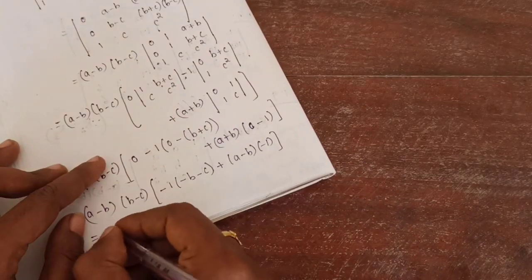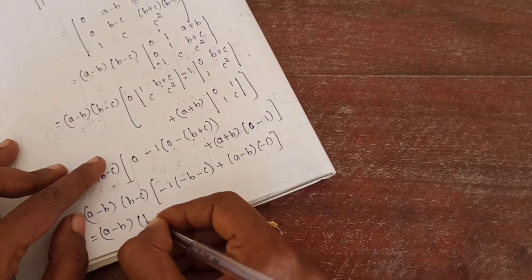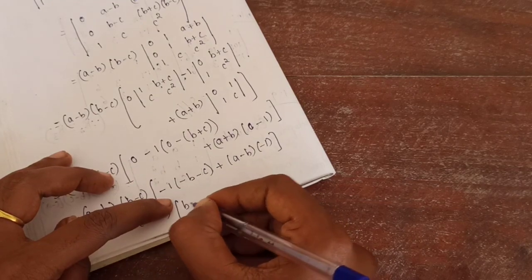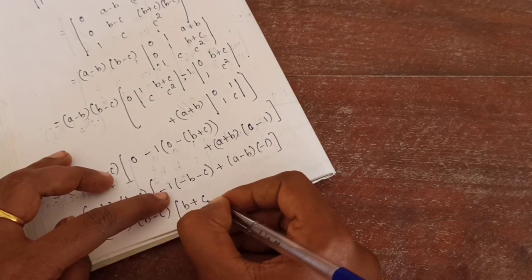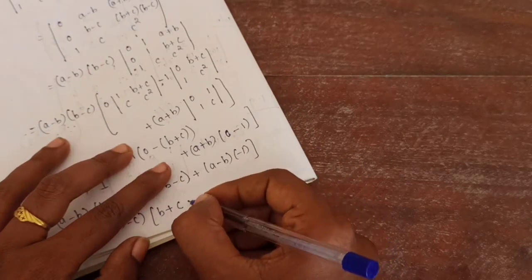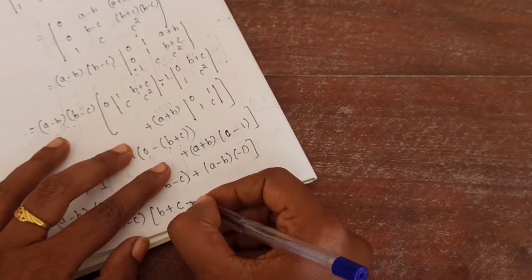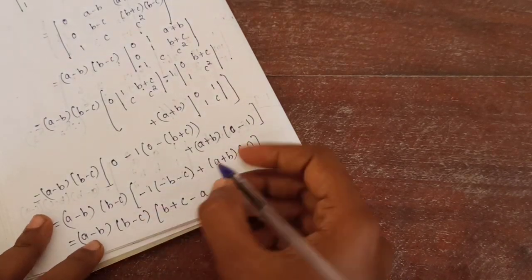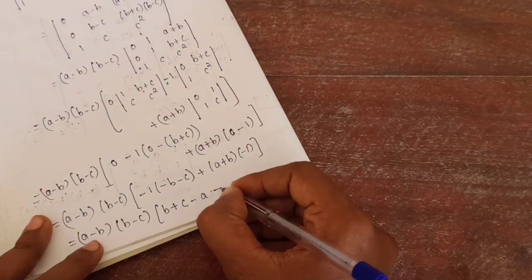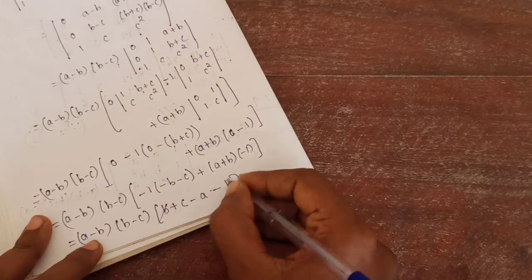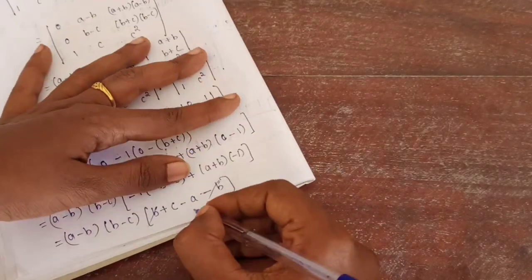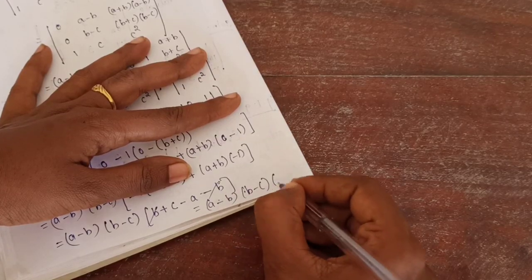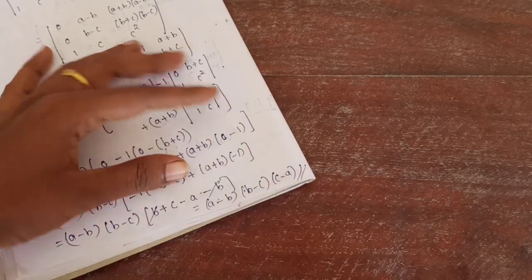Okay. So then that is equal to A minus B into B minus C. Multiply with this minus, what will happen? Minus into minus B gives plus B, plus C. Same here also. If we multiply, what will happen? Minus A. Plus B into minus 1, what will happen? Minus B. So plus B and minus B will get cancelled. So what's the balance? A minus B into B minus C into C minus C. This only we need to prove.